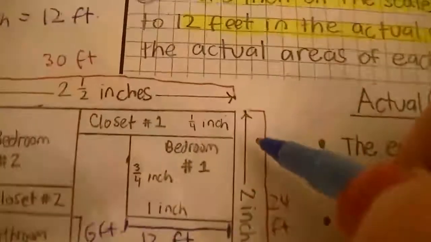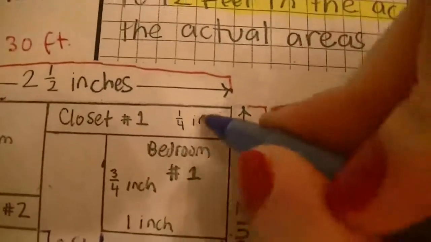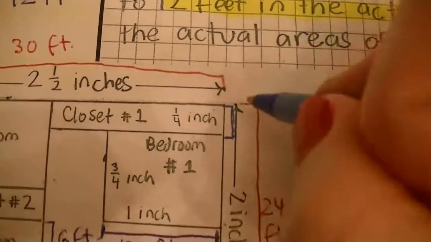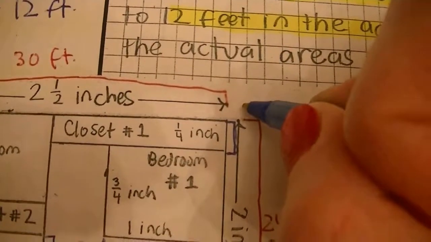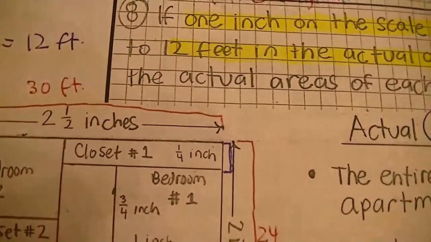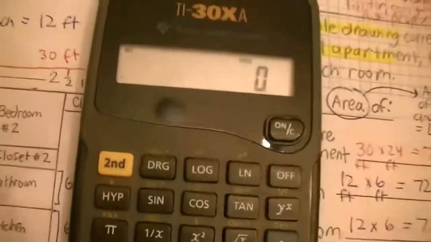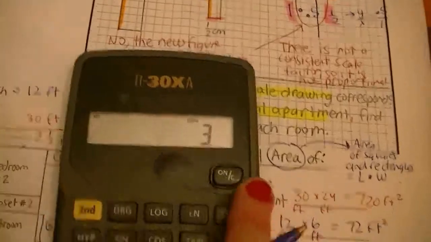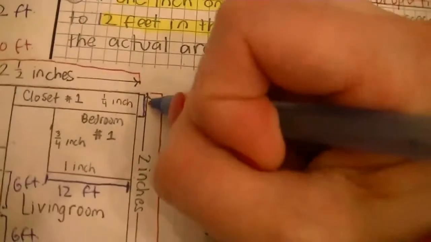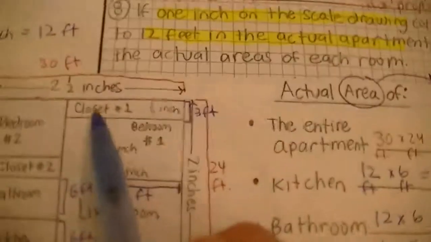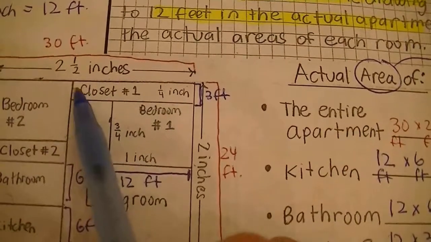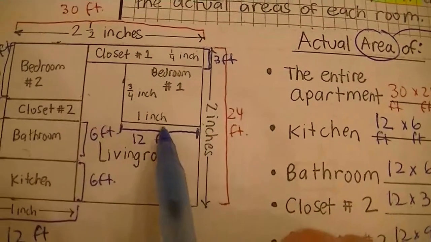Oh, that's a weird looking closet. Okay, so from here to here is 1/4 of an inch. So that little guy right there, 1/4. I have to go 1/4, or 0.25 times 12. Okay, that's 3 feet in the real thing. 3 feet by, well, I don't know how long it is right here. How can we figure that out? So from there to there, is there anything we can do to figure that out?